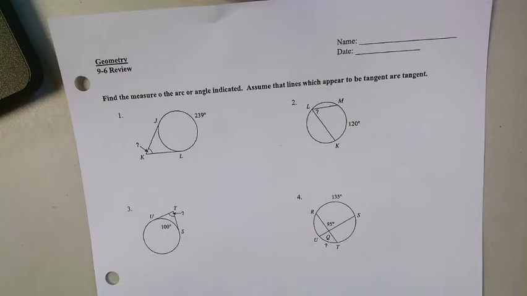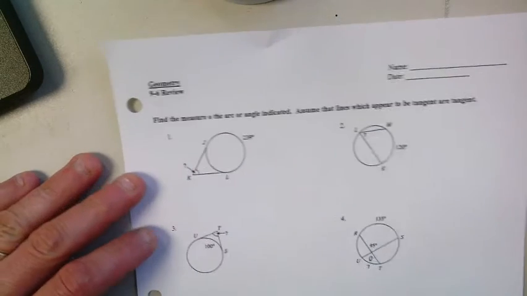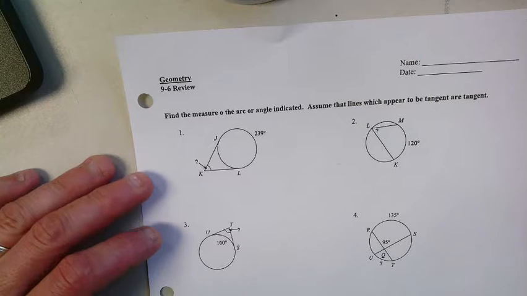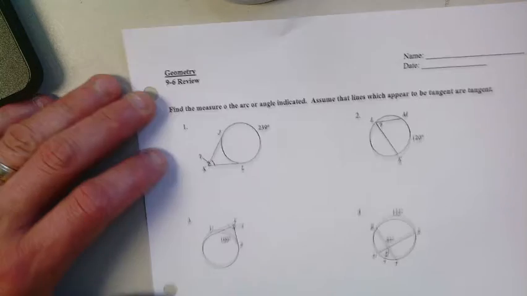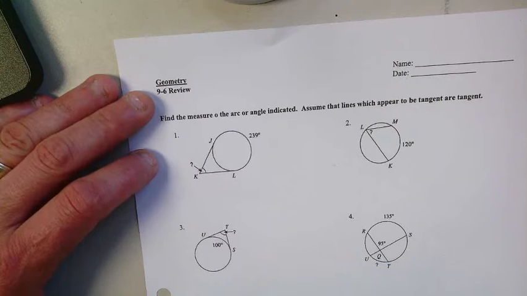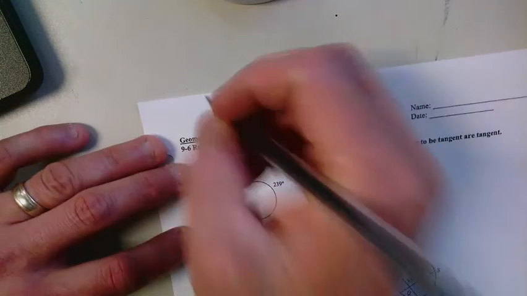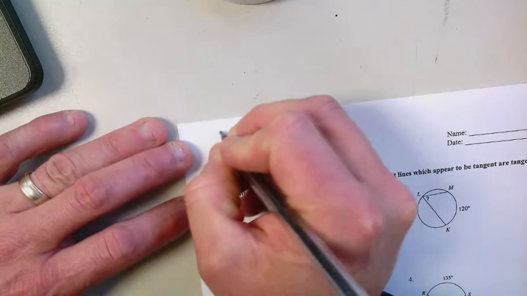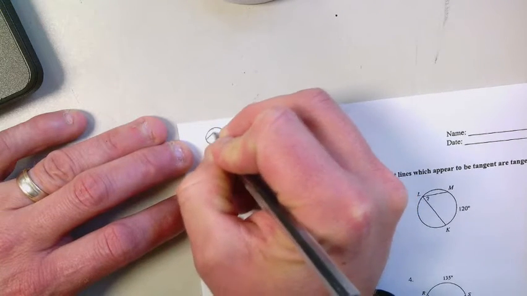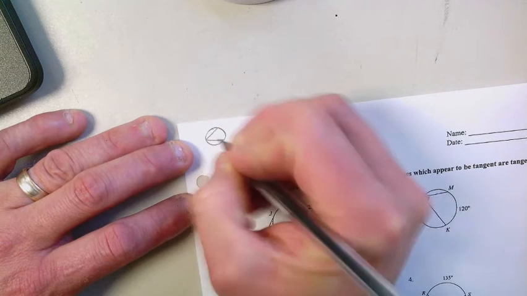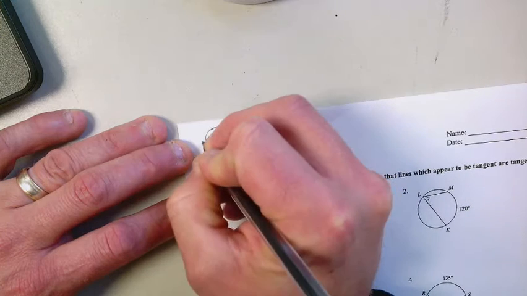When I take a look at 9.6, we're talking about angles, whether they're inscribed or circumscribed on the outside, and how that plays out with the intercepted arcs. The first thing I'm going to do is draw a couple of pictures. The first one is an inscribed angle.